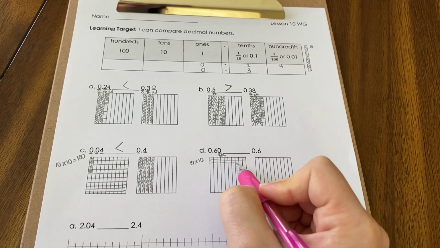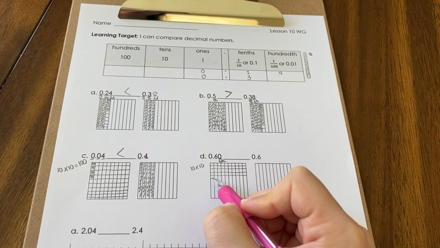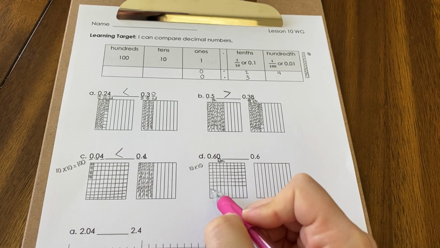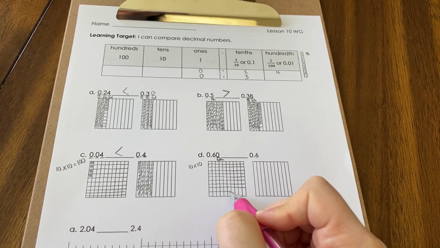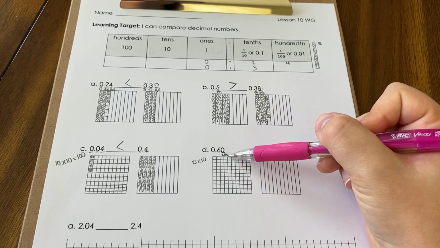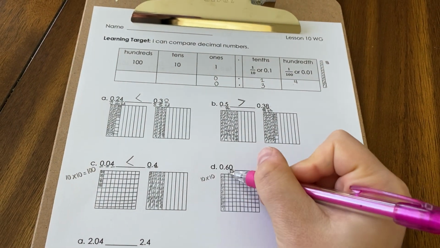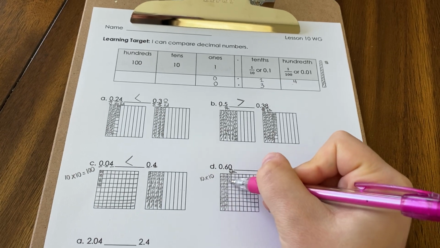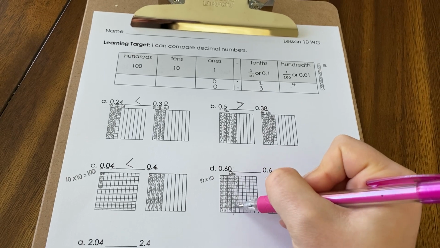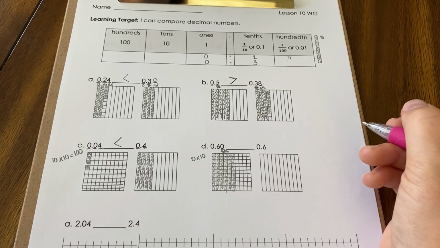1, 2, 3, 4, 5, 6, 7, 8, 9. And I want to shade in how many? 60 hundredths. So that's 10, 20, 30, 40, 50, 60. So I have 60 hundredths shaded in.